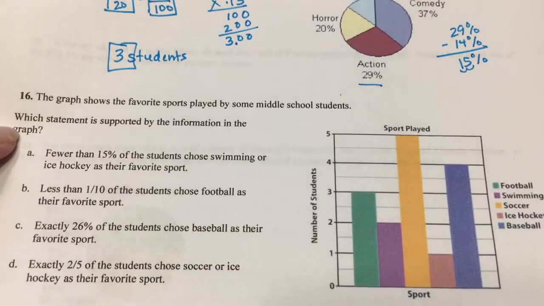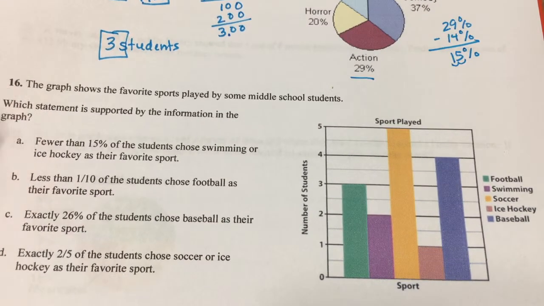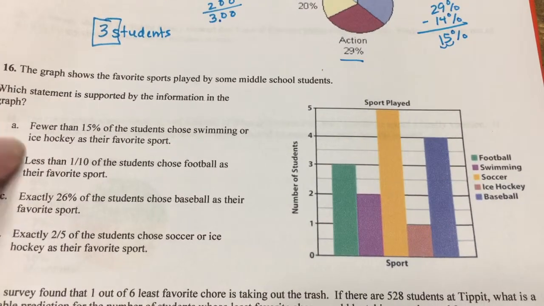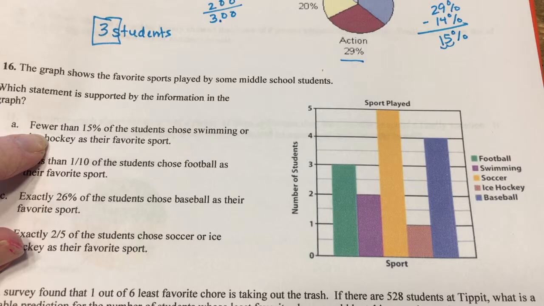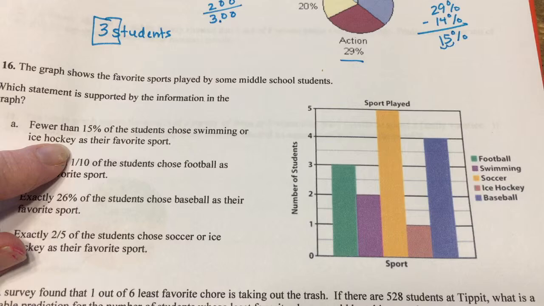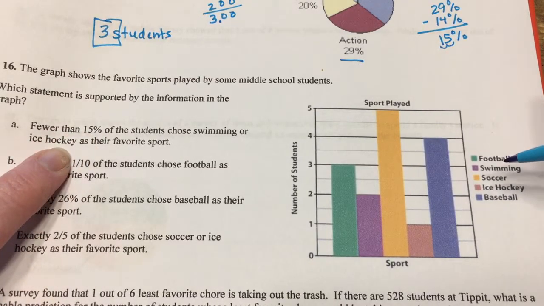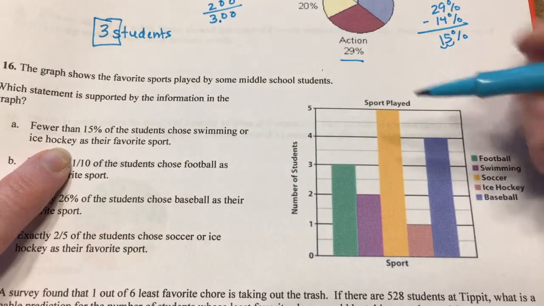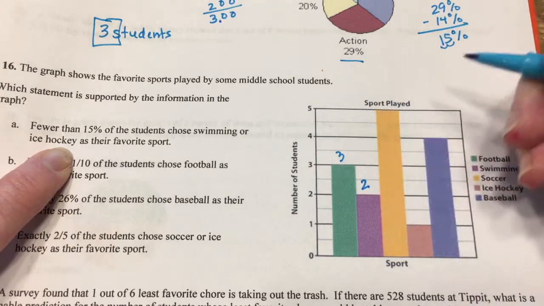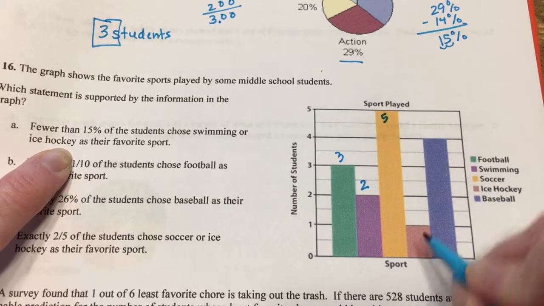Number 16, the graph shows the favorite sports played by some middle school students. Which statement is supported by the information in the graph? Supported means I'm looking for something that's true. Fewer than 15% of the students chose swimming or ice hockey as their favorite sport. All right, so swimming and ice hockey. Swimming is the second one, so that would be 2. This is 3. And then this is soccer, it's 5. And this is ice hockey, it's 1.